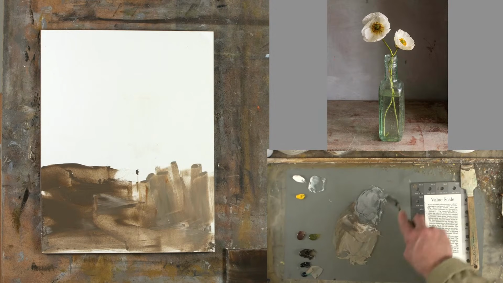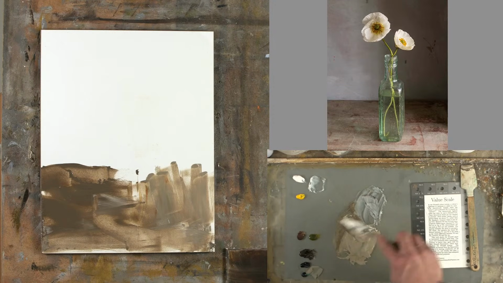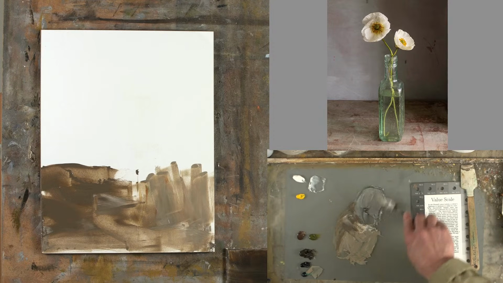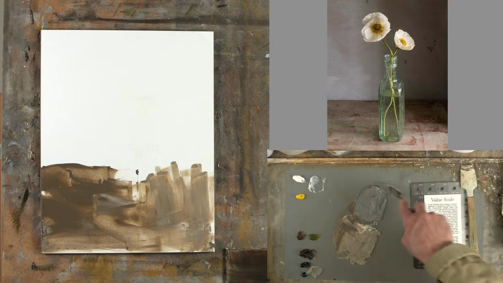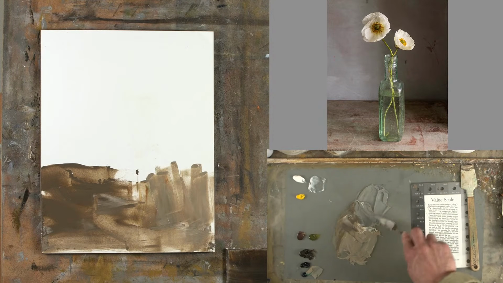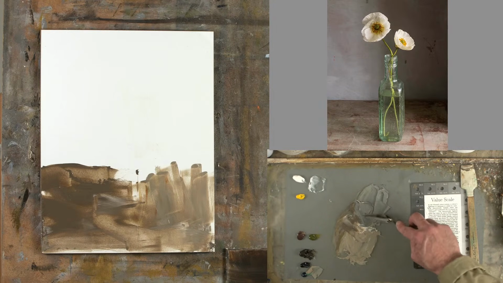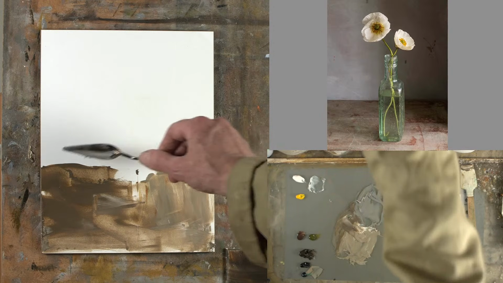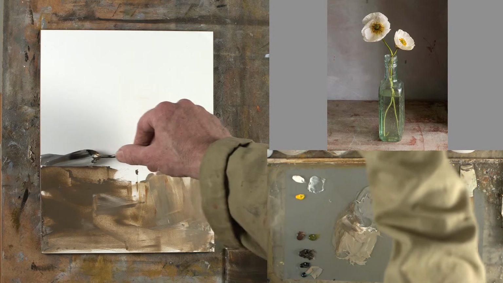So I'm mostly mixing black and lead white with a little bit of raw umber to get something that's close to neutral. I want about a value 5-ish, something like that. That'll do. I'm going to pick up a load of this paint on my knife. I'm going to say it's going to come in about here.